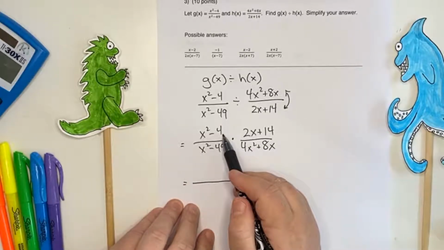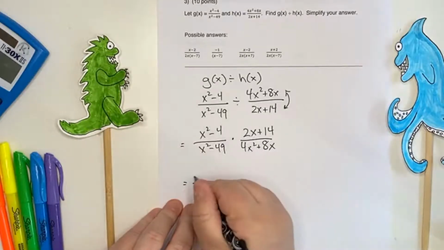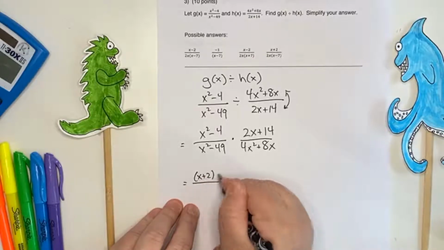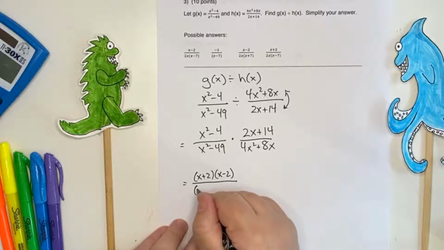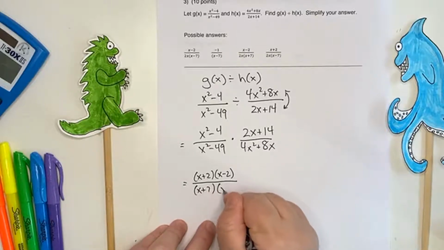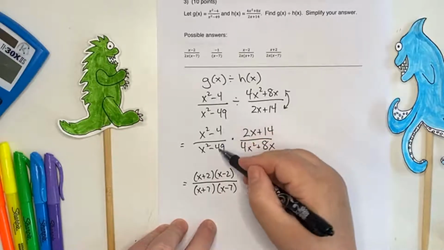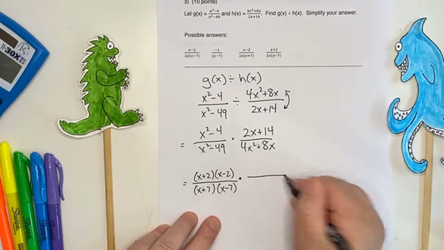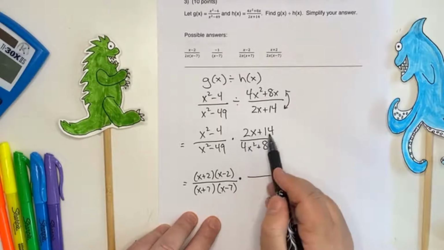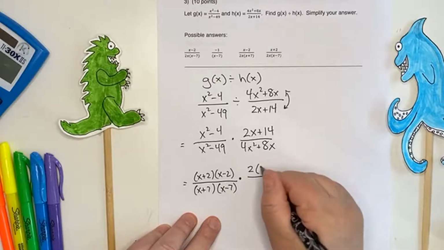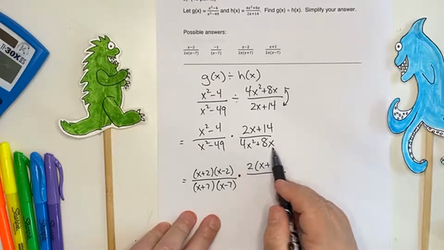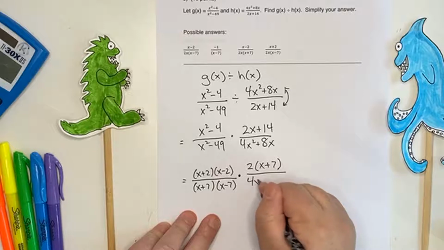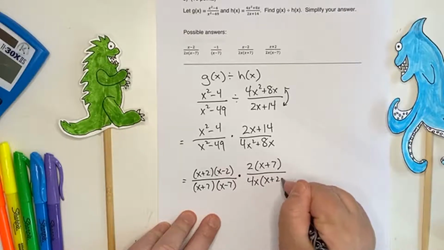X squared minus 4, difference of 2 squares: x plus 2, x minus 2. X squared minus 49: x plus 7, x minus 7. So these are both difference of squares. This 2x plus 14, wait a minute, common factors, x plus 7. And then 4x squared plus 8x, ooh, 4x times the quantity x plus 2.